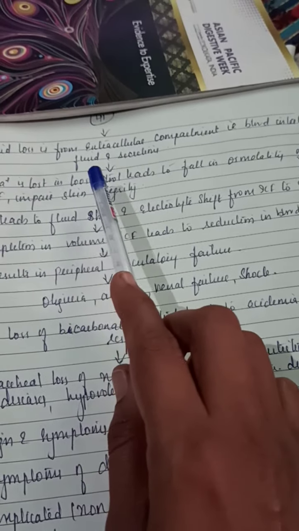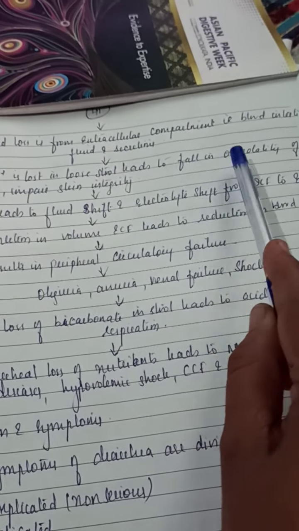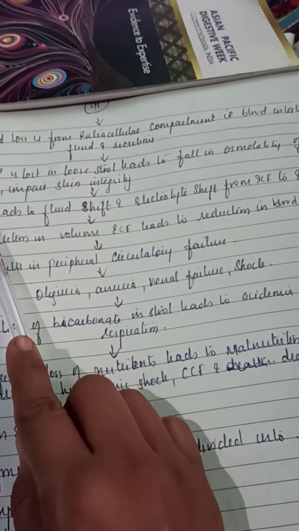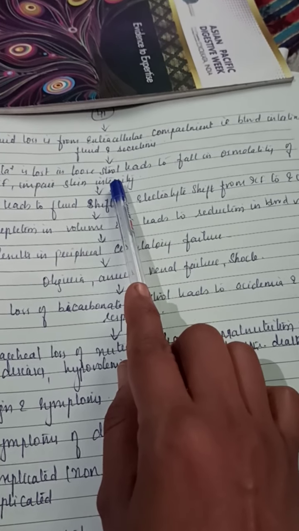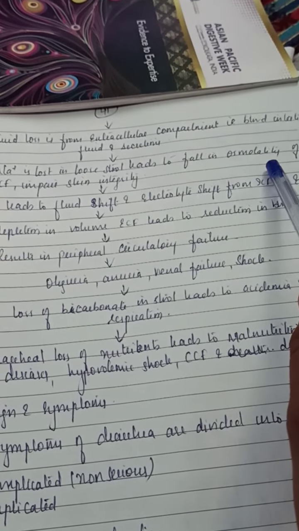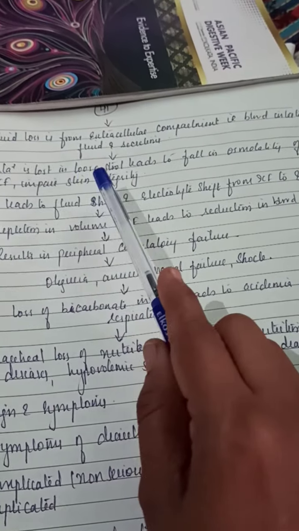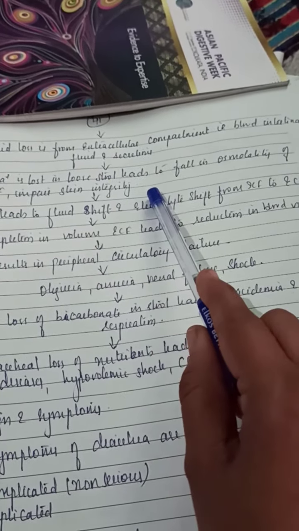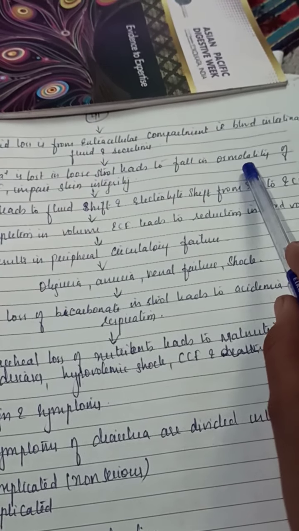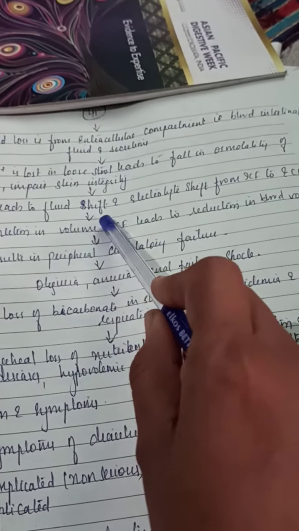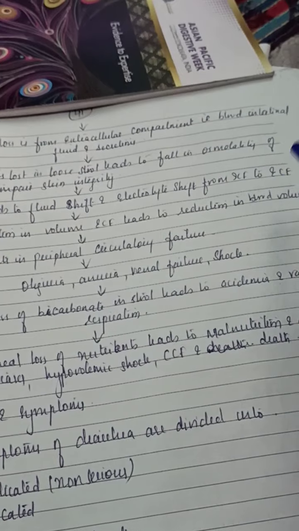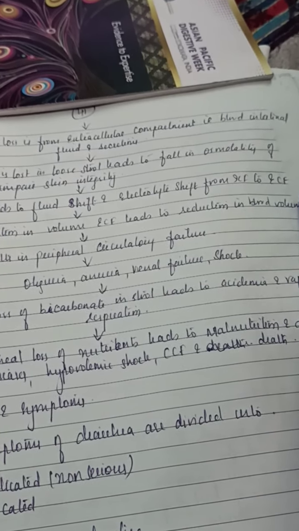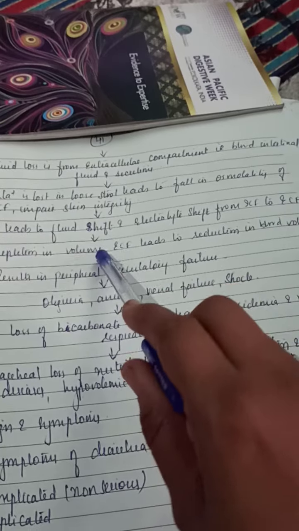When sodium is lost in the loose stool, this leads to a fall in the osmolality of ECF, that is extracellular fluid, and it usually impairs skin integrity. When there is fluid loss and a fall in the osmolality of the ECF, this leads to fluid shift as well as electrolyte shift from intracellular fluid to extracellular fluid.